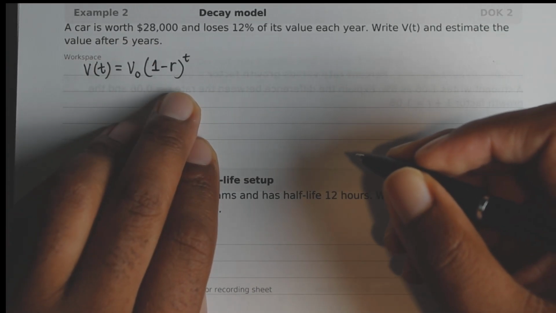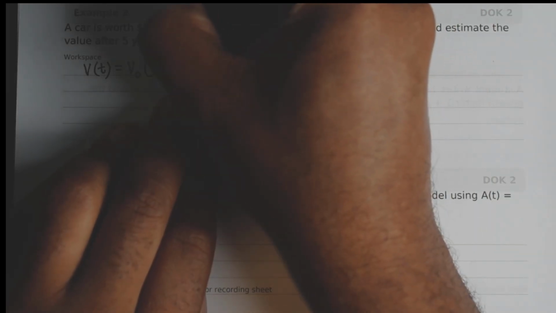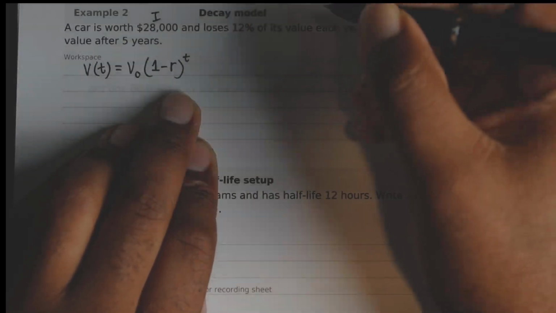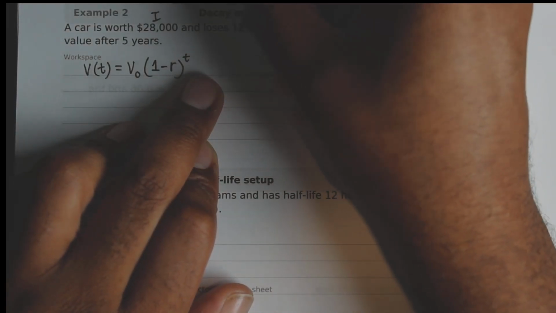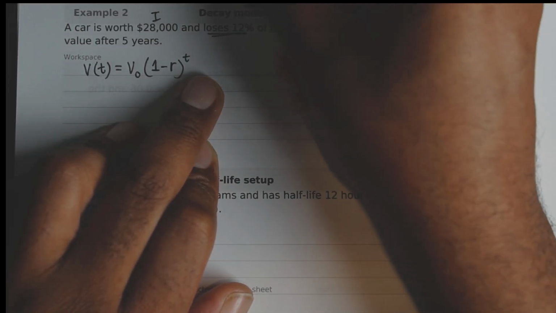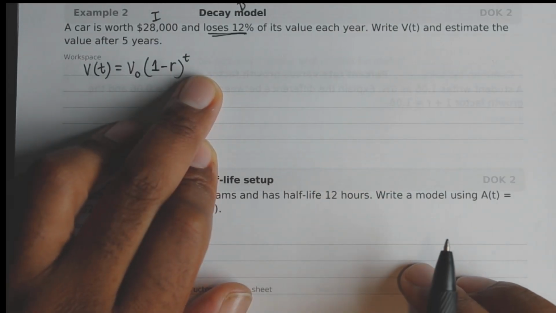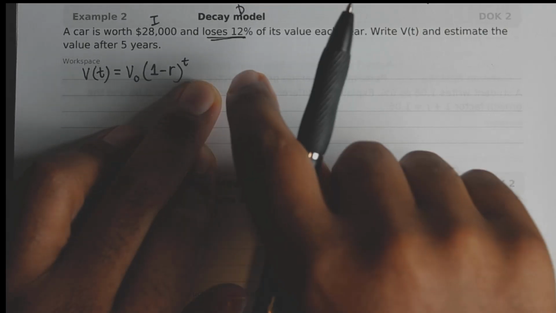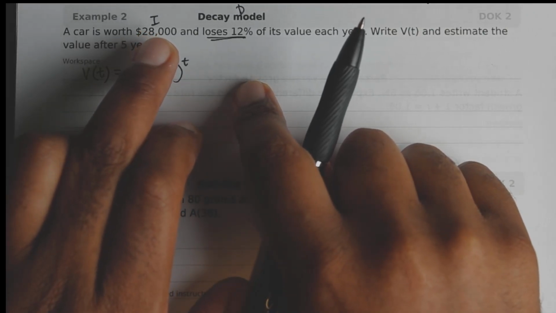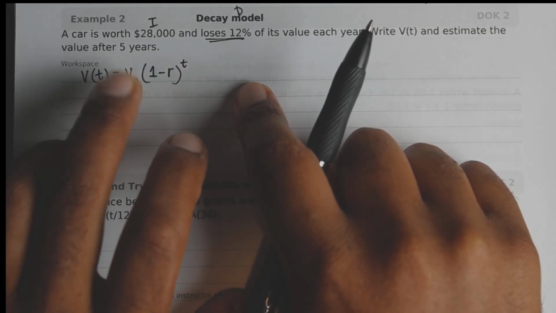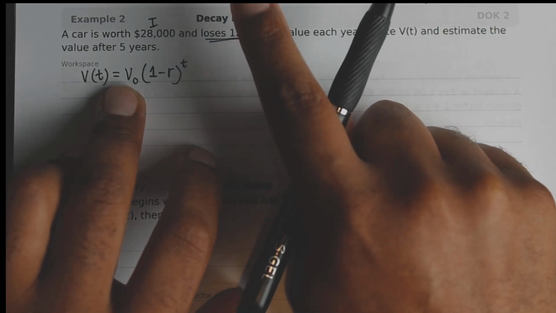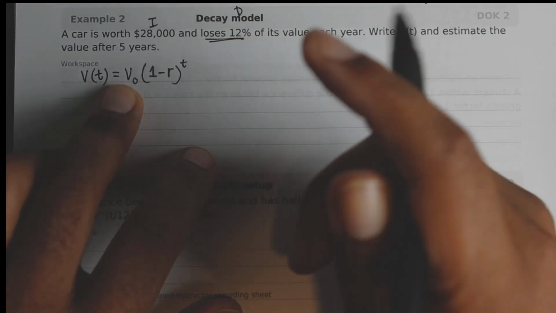The initial value is here. And this is it loses 12%, so that would be the decay. The initial is represented by A sub 0, or in this case V sub 0, and then the depreciation is how much it loses.